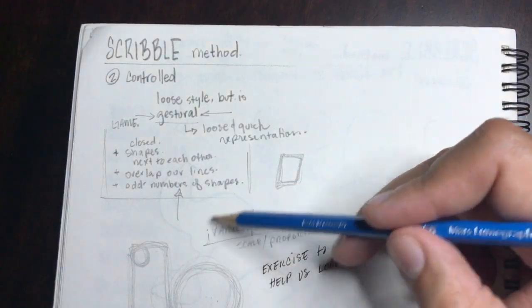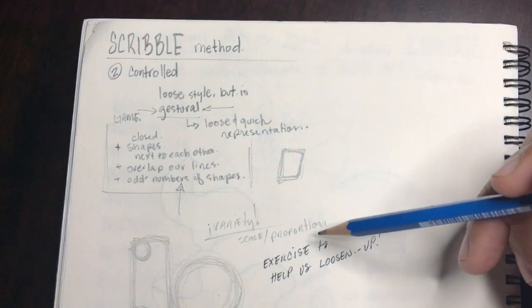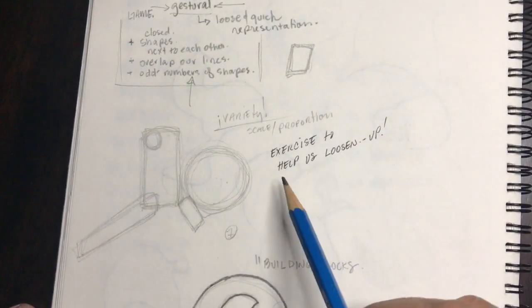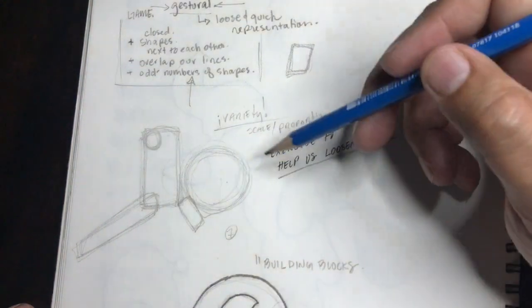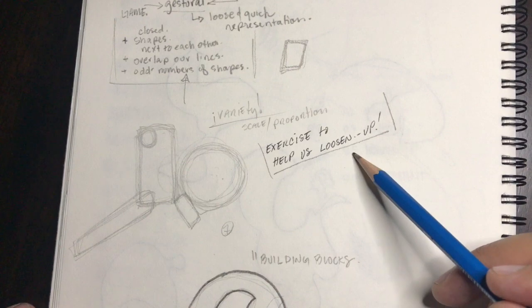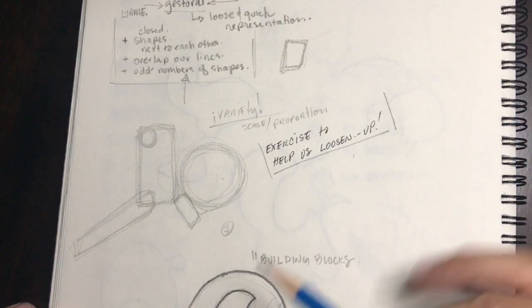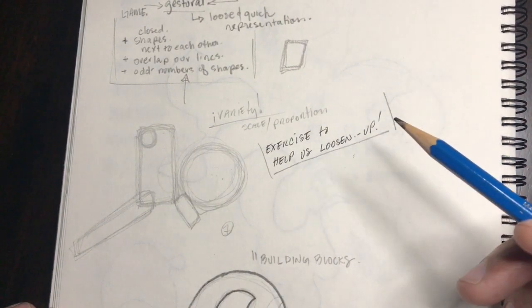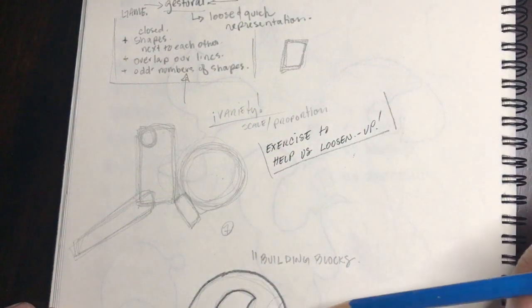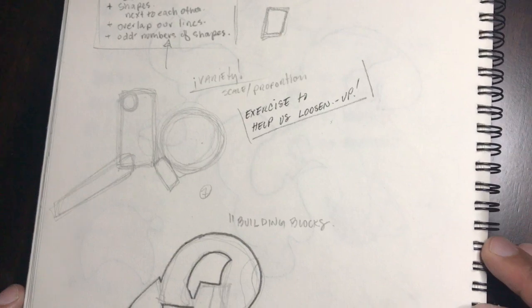And of course, I always want to play with variety of scale and proportion. And I think the bigger picture in everything is to help us loosen up with our drawing, loosen up with our lives, everything. I've done a couple of examples here, but I want to show you one in real time.